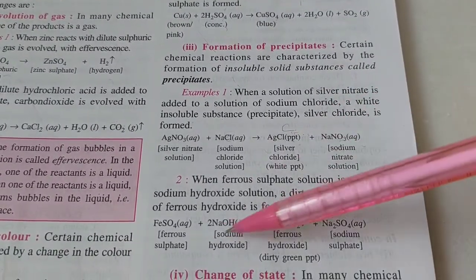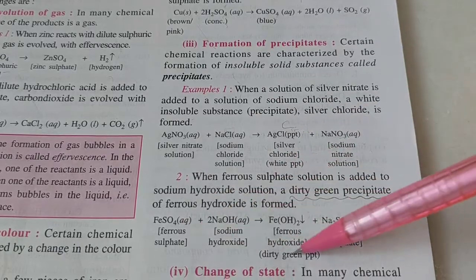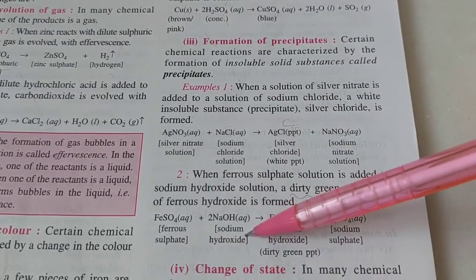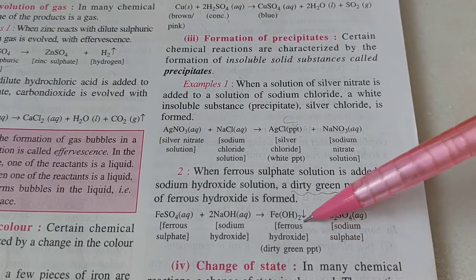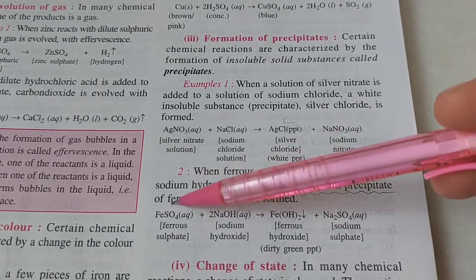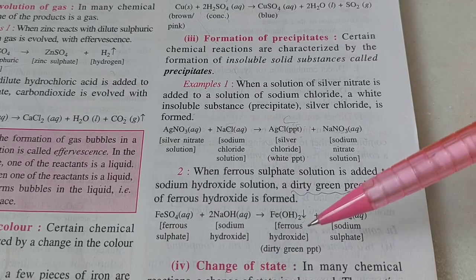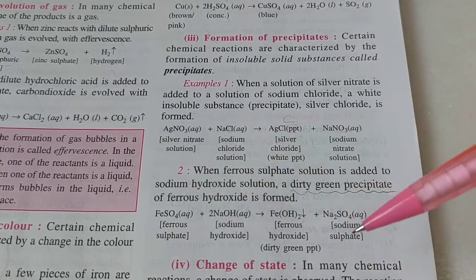Another reaction, here you have again a double decomposition reaction. When sodium hydroxide reacts with the ferrous salt, you get a dirty green PPT. That's an identity of ferrous salts. If it was a reddish brown PPT, it would have been a ferric salt.